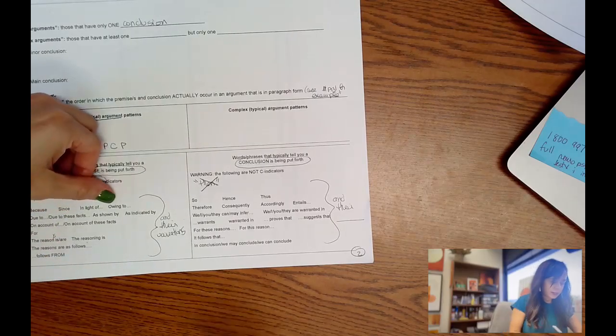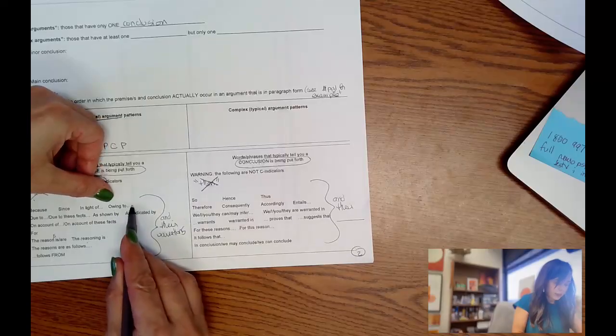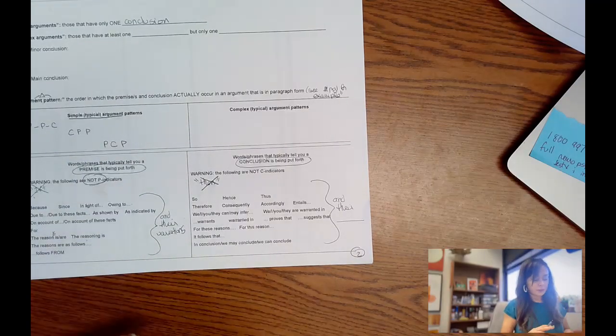If you see something like, let's see, due to these facts. Okay, so here's an example of a variation where you could have something like, owing to the fact that. When you see some typical premise or conclusion indicators with the word that right at the end, count that as part of the phrase that is doing the indicating. We'll go through some examples where I show this to you.